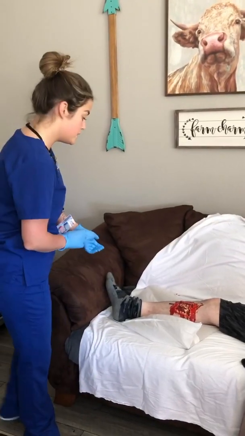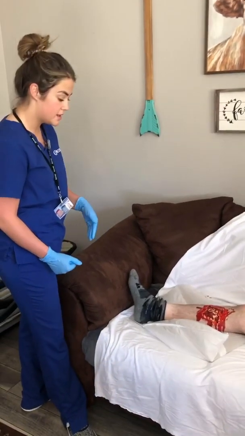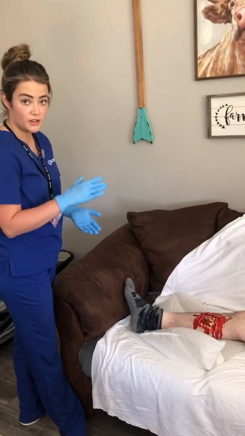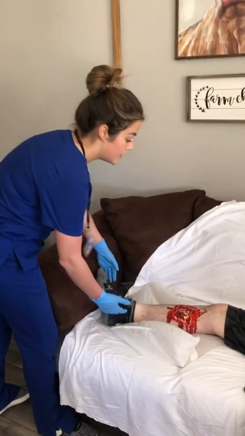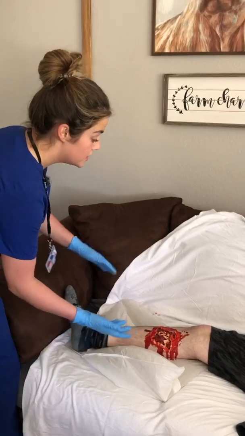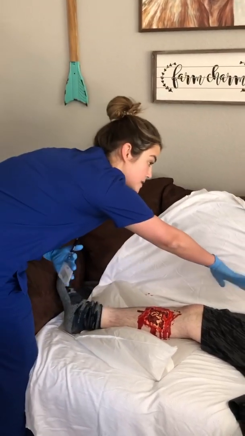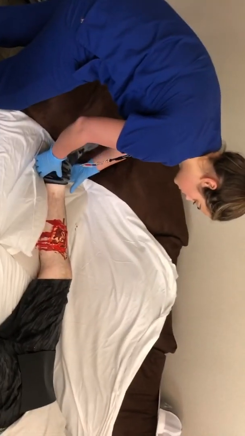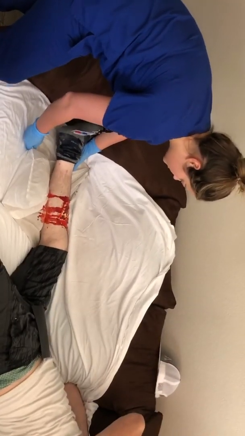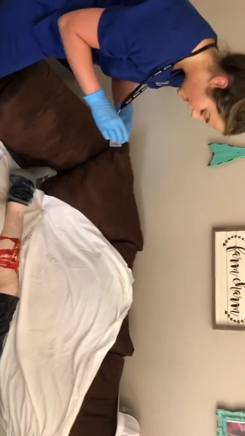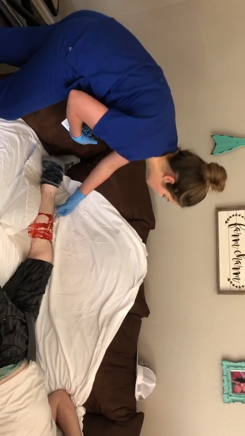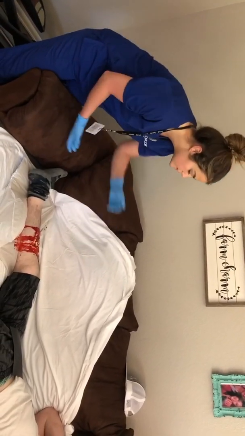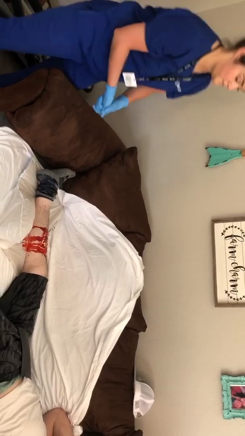Now that we got our AP of the tib fib, we're going to need a lateral because in any scenario, we're going to need two views 90 degrees apart. Okay, so what I'm going to have you do, if you're able to, is go ahead and rotate onto this hip so that we get this leg turned over on our cassette here. You're doing great. Now we have the lateral. We're going to go ahead and use our marker again. And this is a good view of the lateral tib fib.